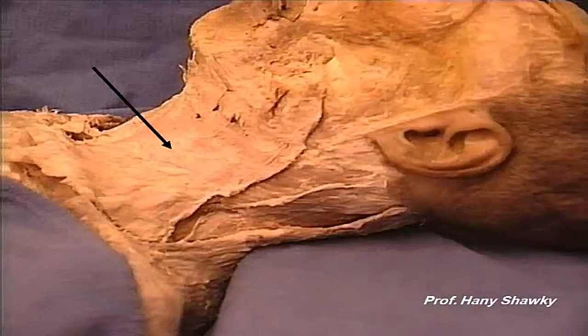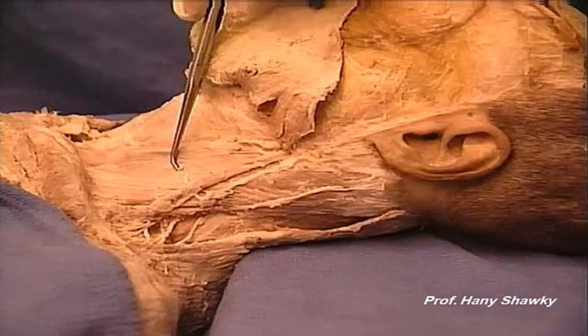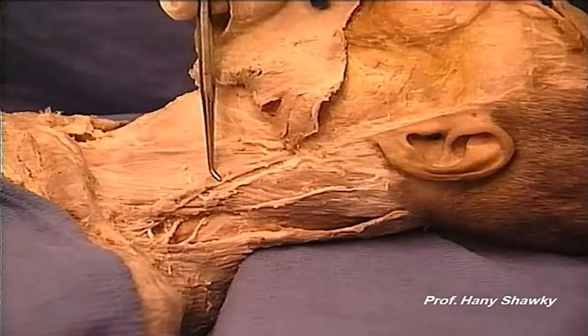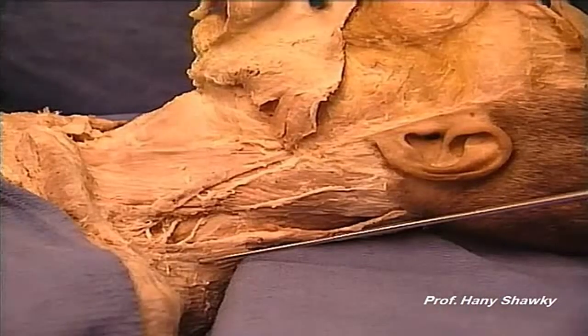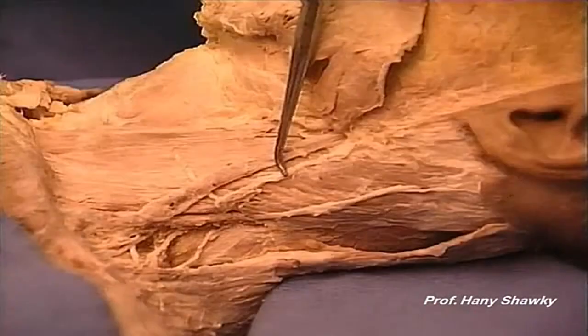Regarding the neck, superficially we can see the platysma. When it is removed, we can see the sternomastoid. This is the external jugular vein. This is the trapezius. These are the four cutaneous branches of the cervical plexus, emerging from the midpoint of the posterior border of sternomastoid. The first one is the great auricular nerve.